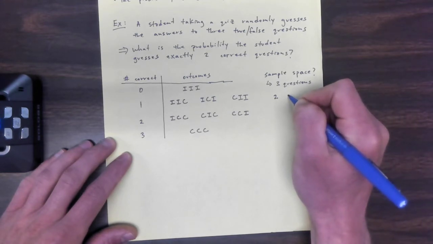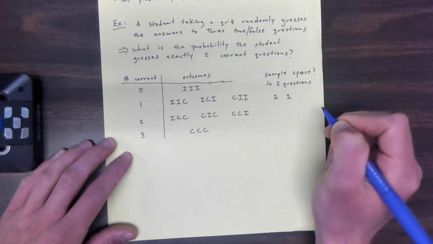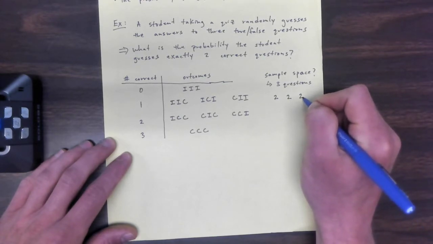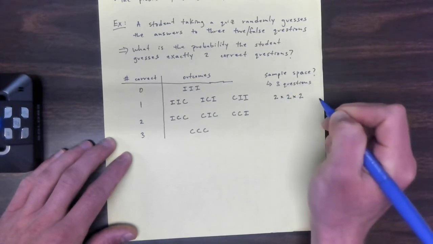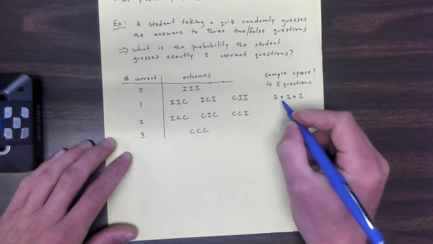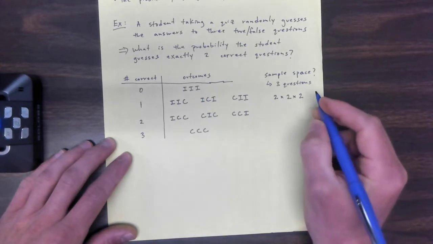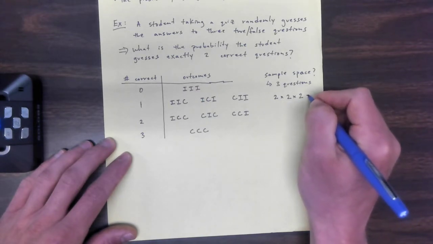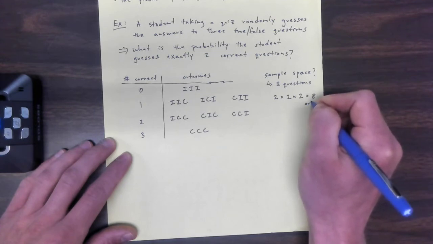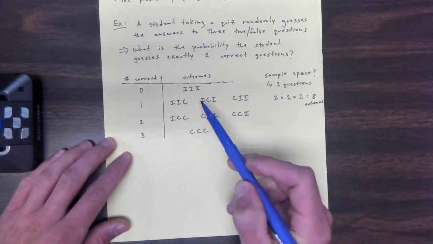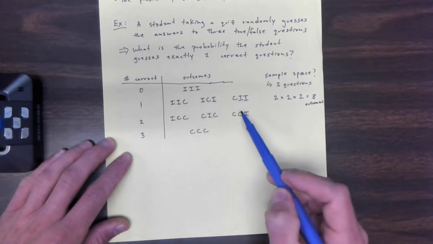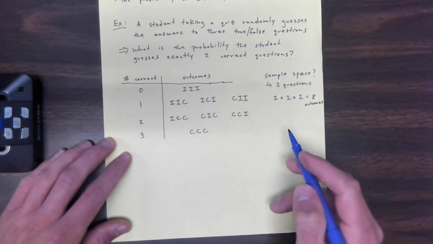The second question, either true or false. The third question, true or false. So if we multiply all of these events together, first question, second, and third, we have 8 outcomes. Okay, and that also matches what our table says: 1, 2, 3, 4, 5, 6, 7, 8 possible outcomes.